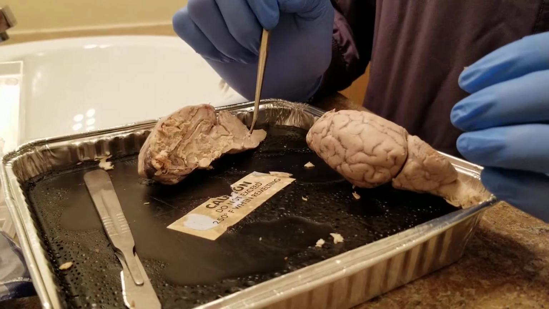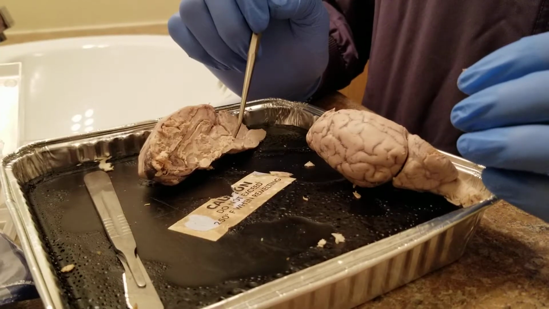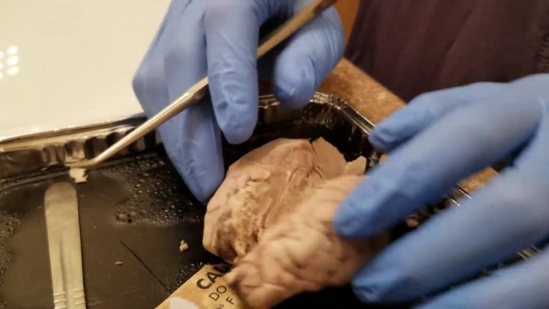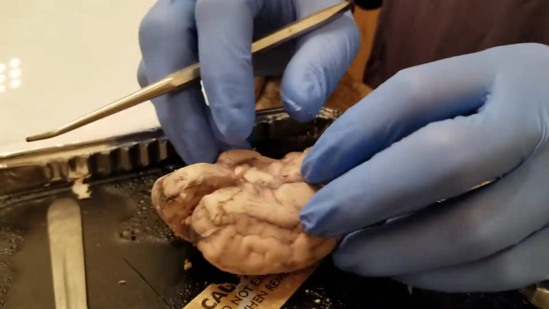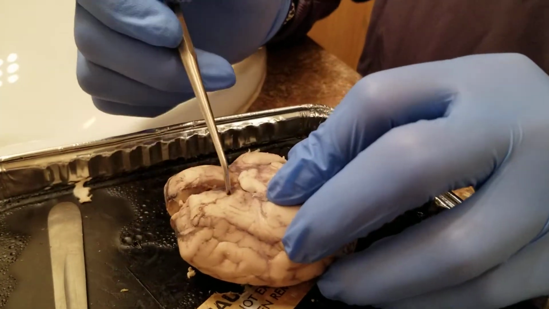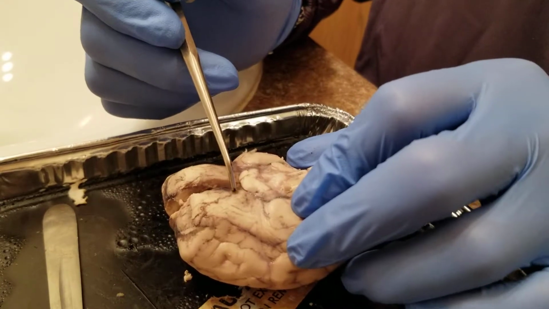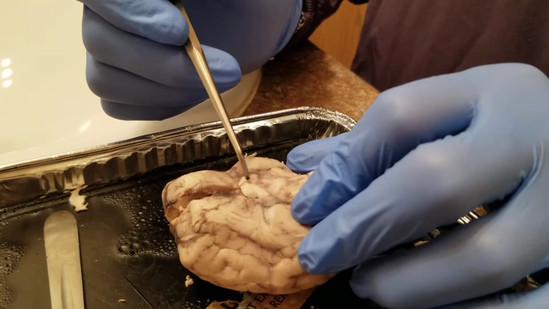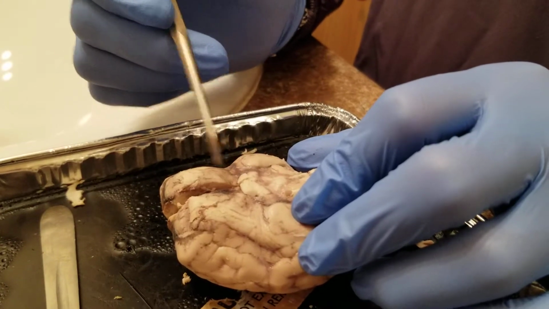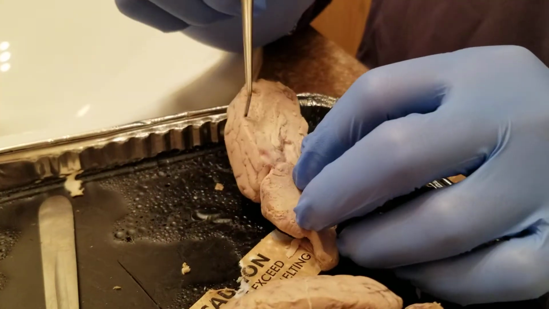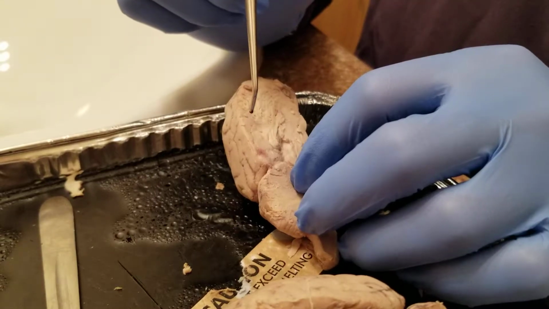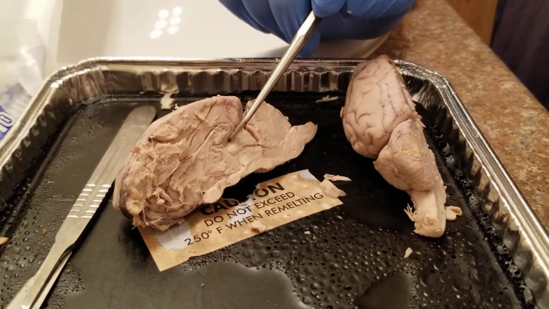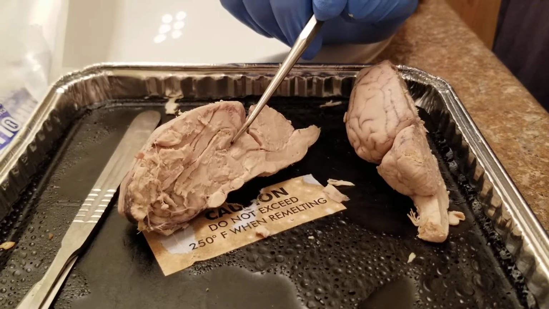And then over here we have the midbrain, which is between the pons and part of the diencephalon. Okay. And then here we have your olfactory bulb. And then here we got your optic chiasm, which is a crossing point for the optic nerves. And then on the inside here, you would have your pia mater, which is the innermost layer of the meninges. Okay.